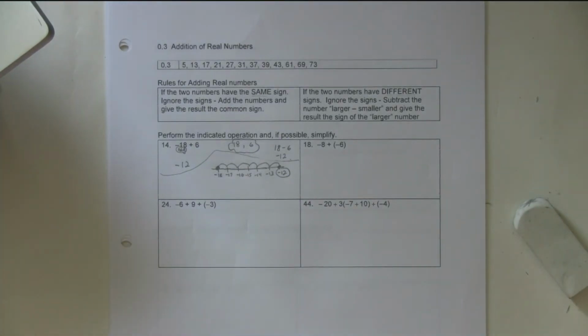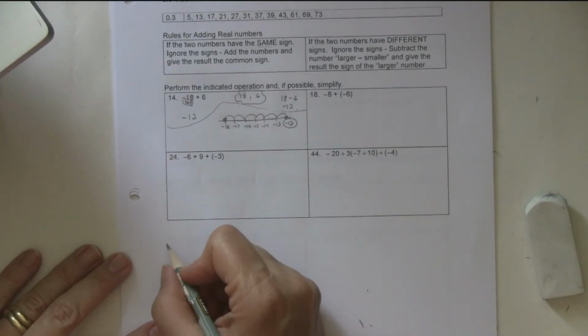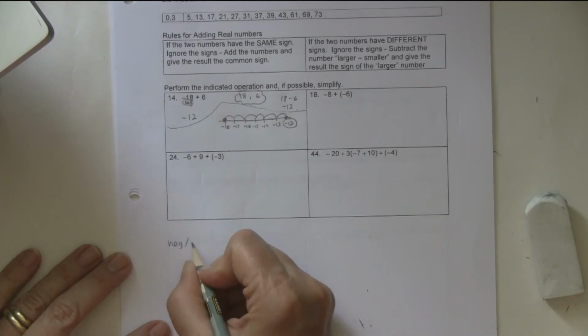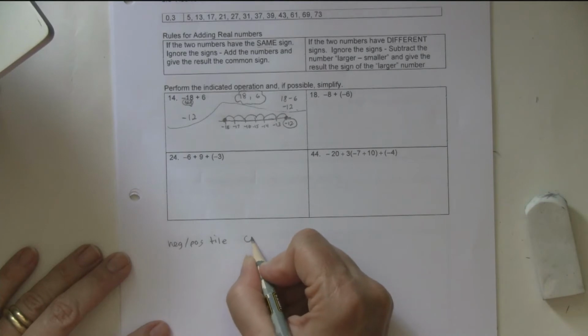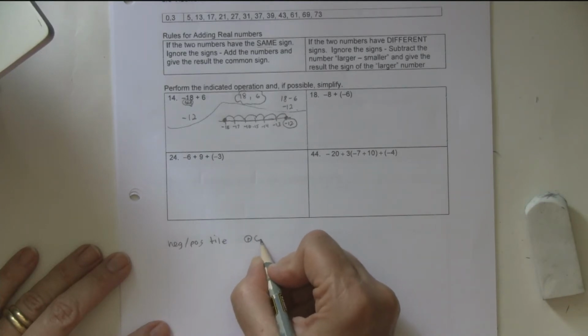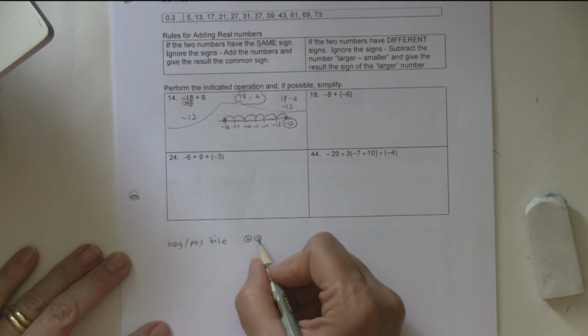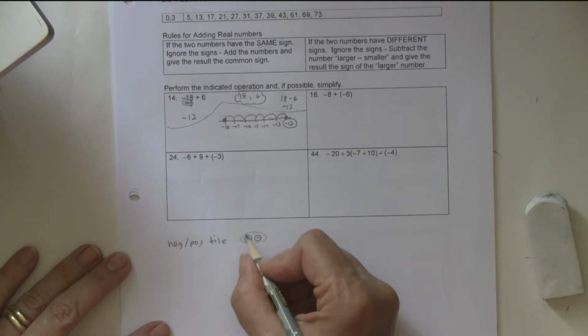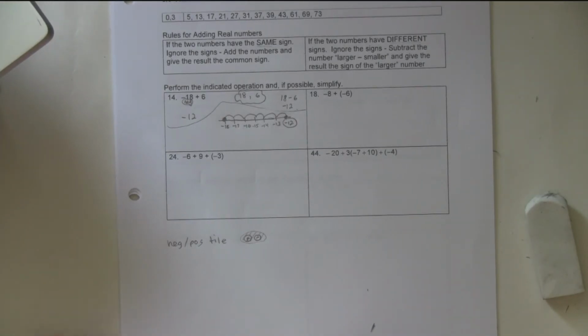And then there's another method, and that other method is called the positive and negative tile method. It just gives you the idea as well. To use the negative and positive tile method, you first have to understand that a positive tile and a negative tile make a zero pair, and then it's just gone when you get one of those. So that's the first thing about the tile method.